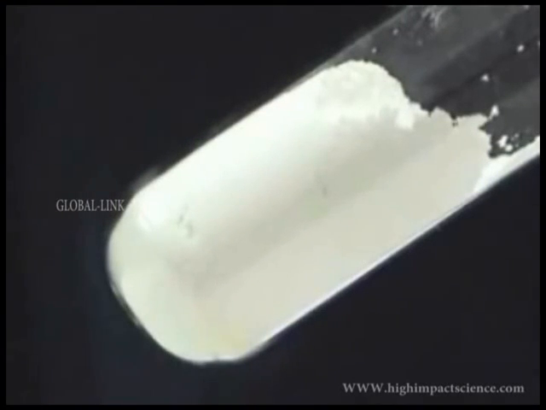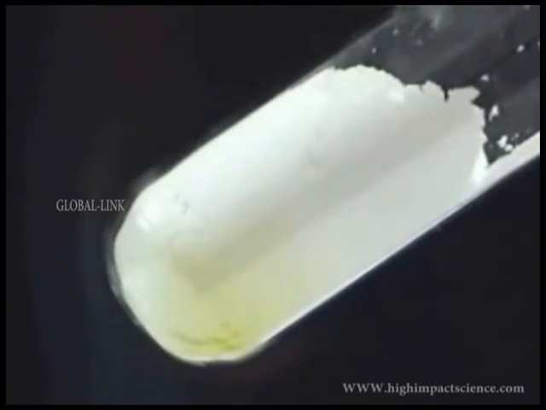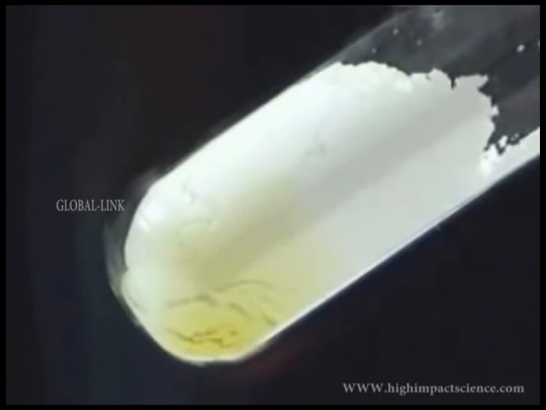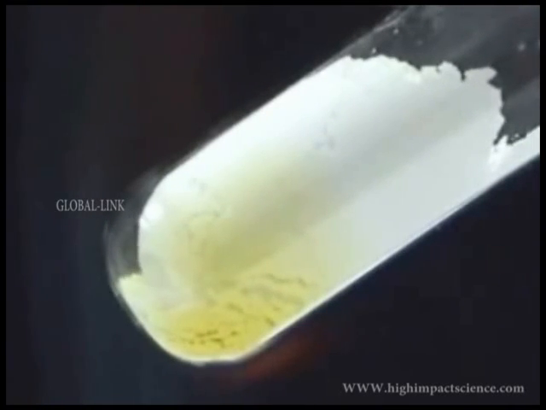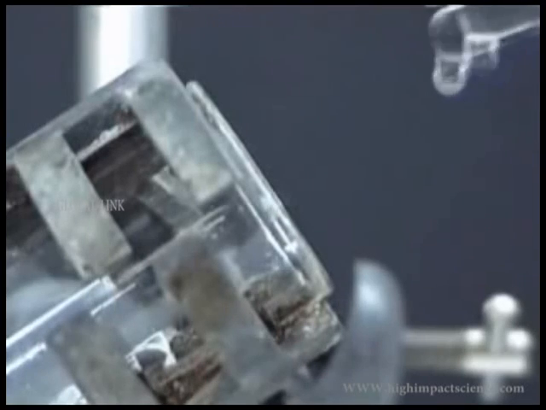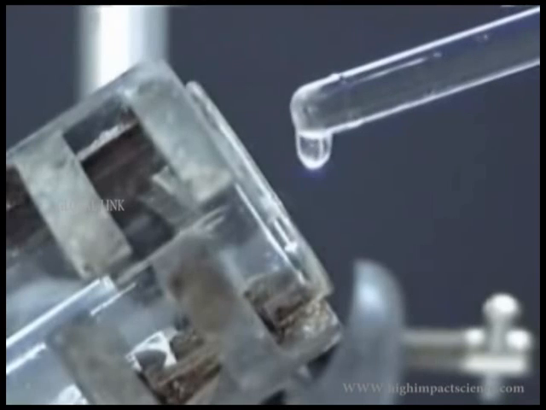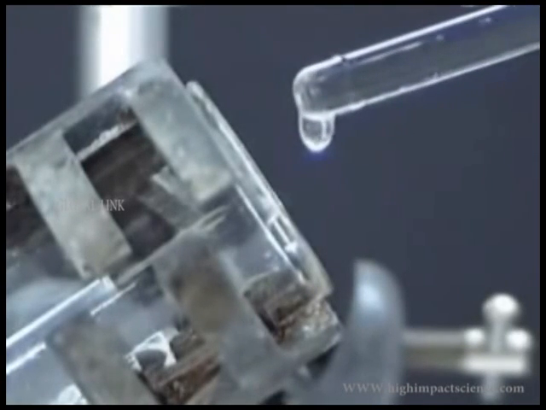Again, when zinc carbonate is heated, it also decomposes. The white solid turns yellow and a gas is seen to be evolved. A drop of lime water is placed at the mouth of the test tube to test the gas produced. It turns cloudy, or more accurately, a white precipitate is formed, so the gas is carbon dioxide.